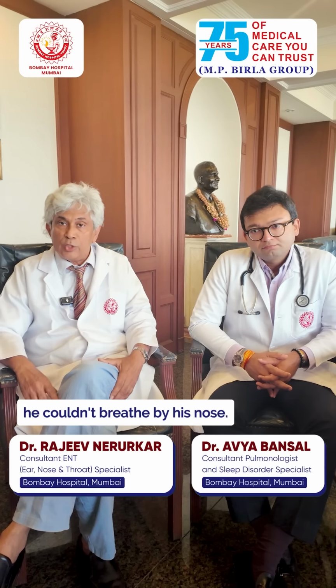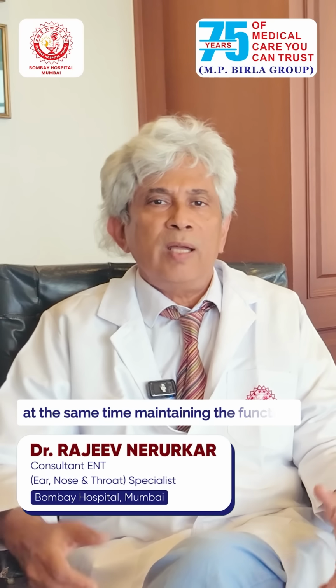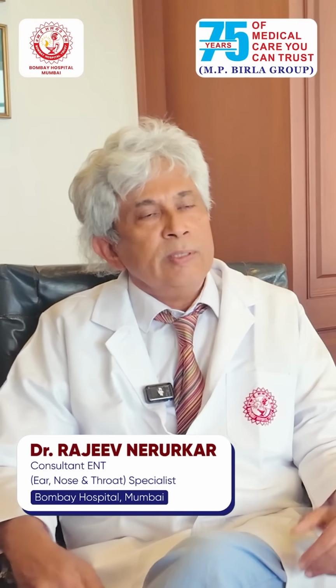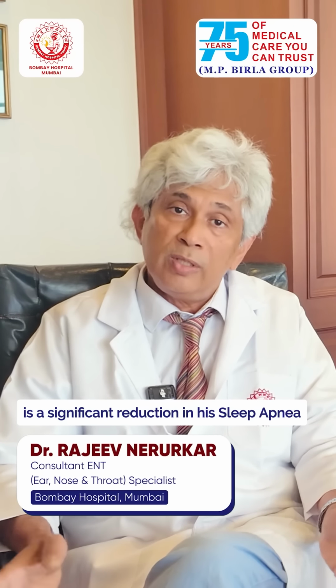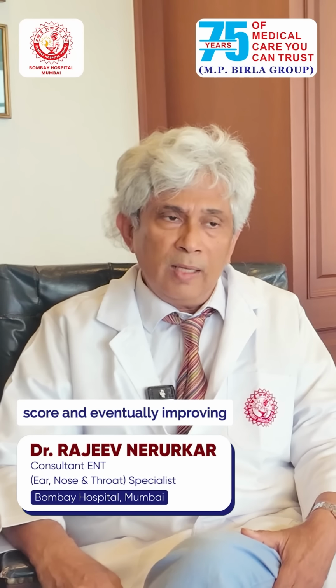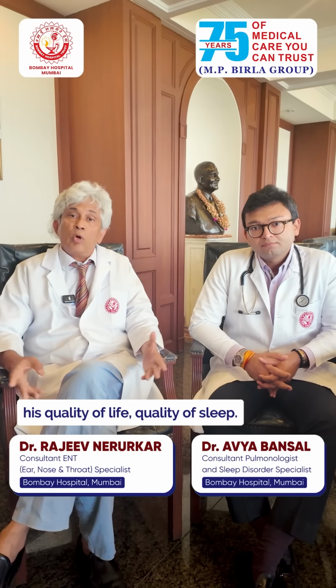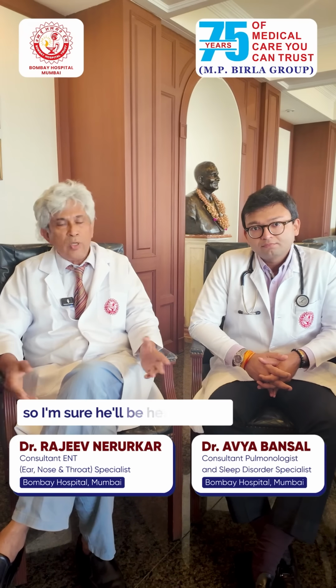So we made a customized plan for him to reduce the size of the palate. But it was a novel technique, not just reducing the palate, but reducing the size of the palate at the same time maintaining the function. That was difficult, but it went off very well. And I think eventually what we are looking at is a significant reduction in his sleep apnea score and eventually improving his quality of life, quality of sleep. He's a young boy, so I'm sure he'll be helped a lot.